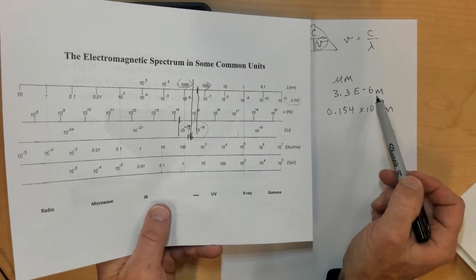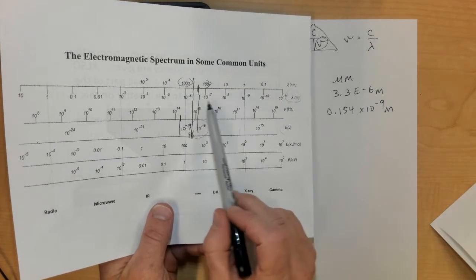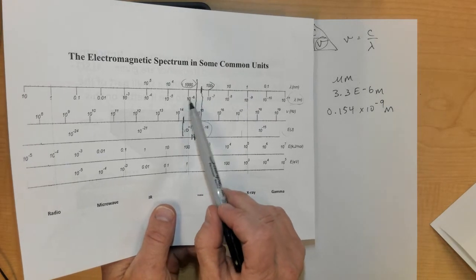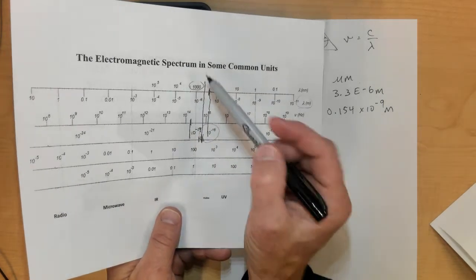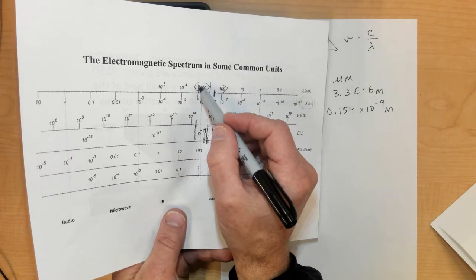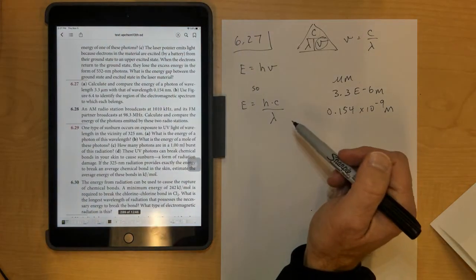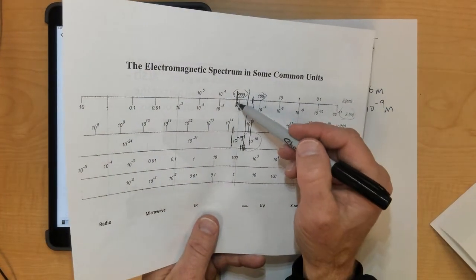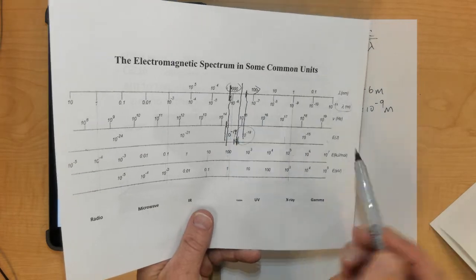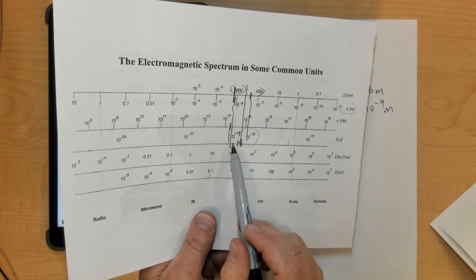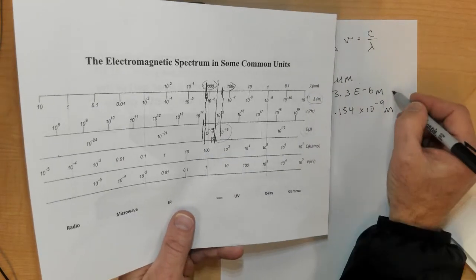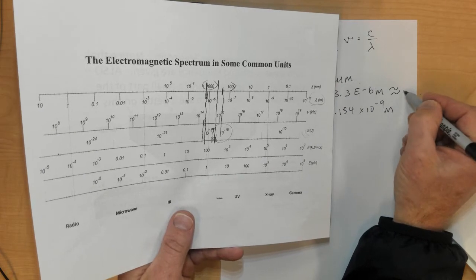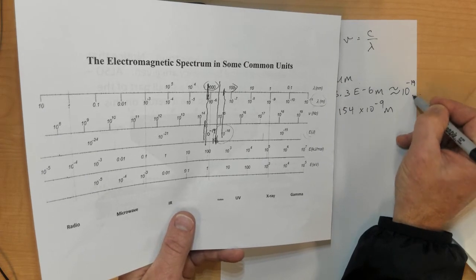So let's put 3 times 10 to the negative 6th meters in here. That'd be right about here. It's a little bit larger than that, so it'd be a little bit this way. So it'd be right about here. And then if we drop that down and we want to find the energy, it doesn't tell us, but let's just go to joules, and then we drop it down here. The units of joules are right here, so we'd be somewhere times 10 to the negative 19th. So somewhere approximately 10 to the negative 19th joules.